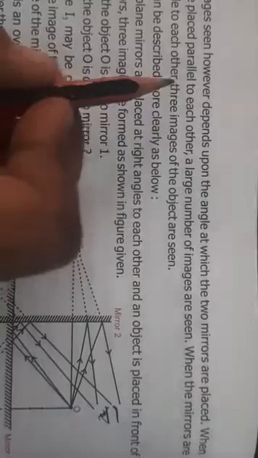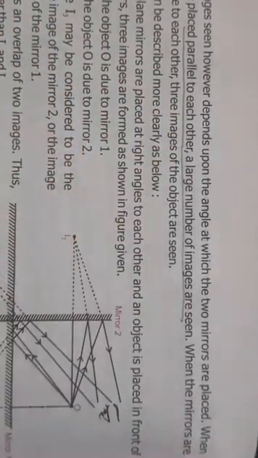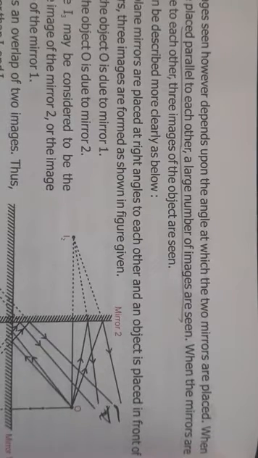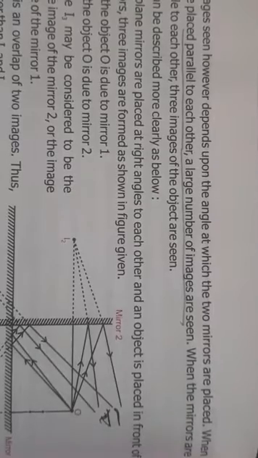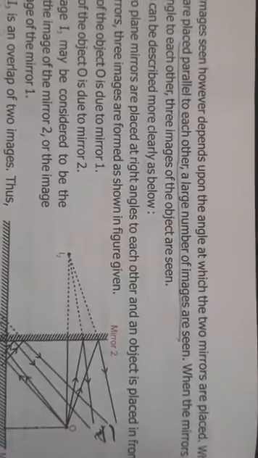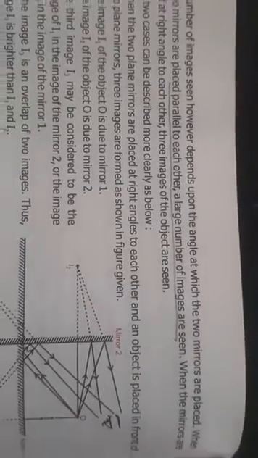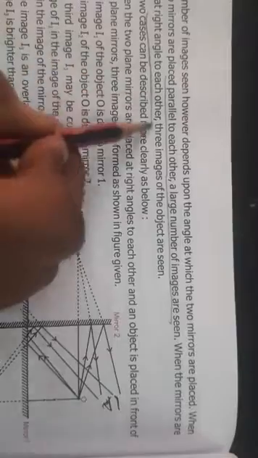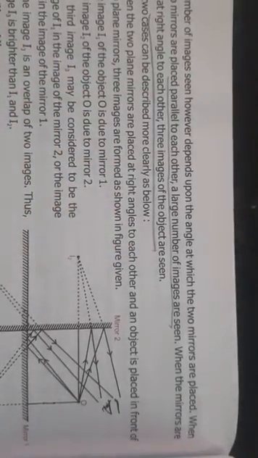When two mirrors are placed parallel to each other, a large number of images are seen. When the mirrors are placed at right angles to each other, three images of the object are seen.